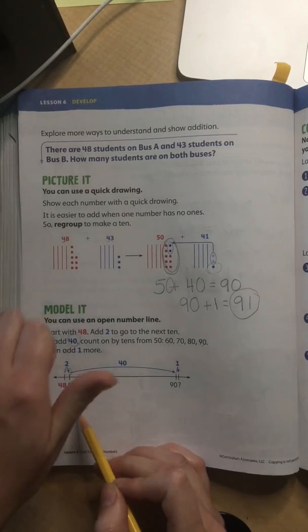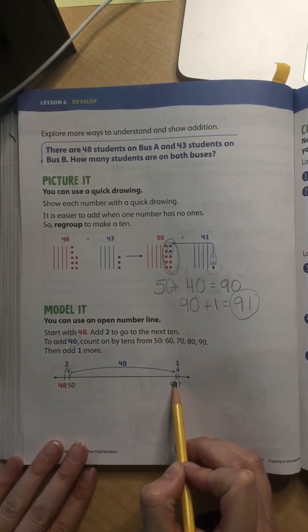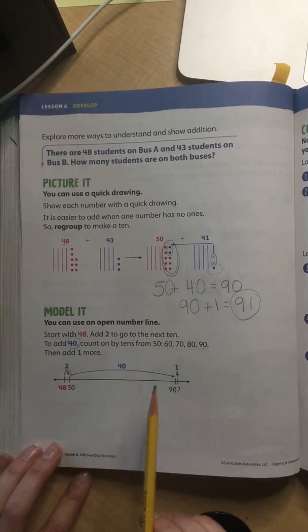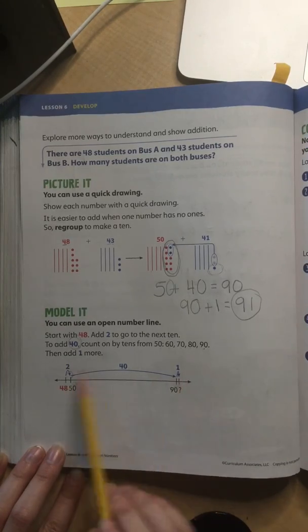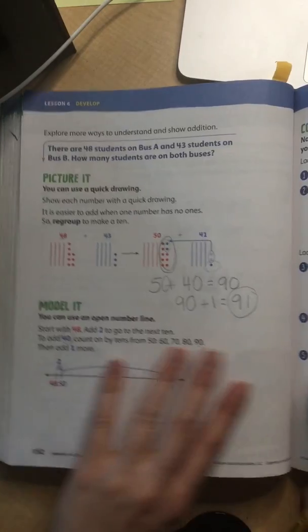So 50, 60, 70, 80, 90. They got to 90, and then they knew they had 1 left over. So then they got to 91. This one's a harder strategy to work with, but if it was one that you're like, I want to challenge myself, or it makes sense to you, go ahead and use that one.